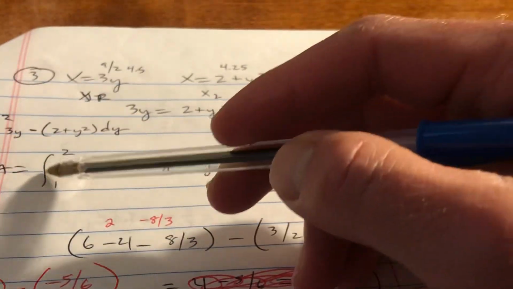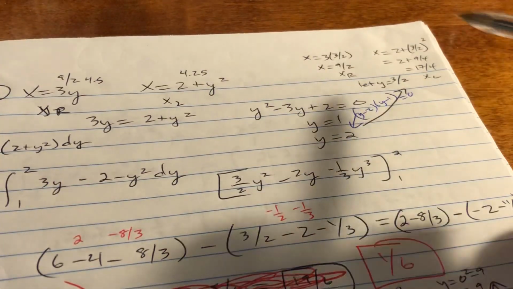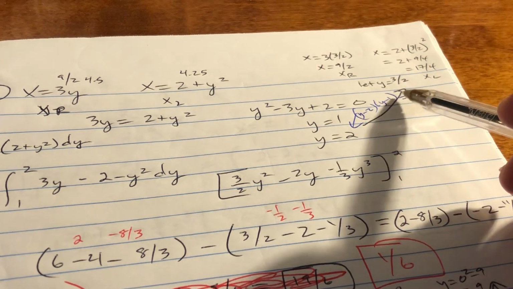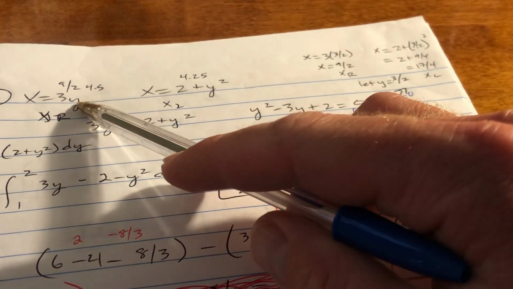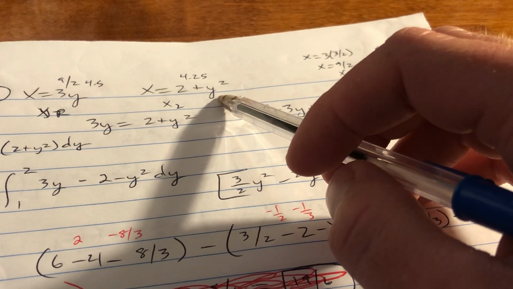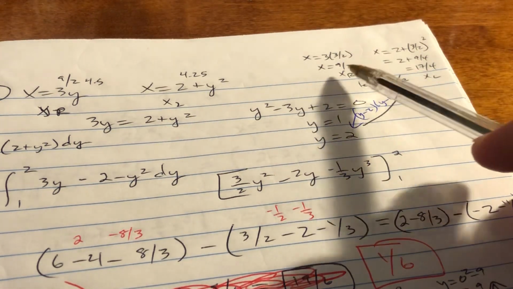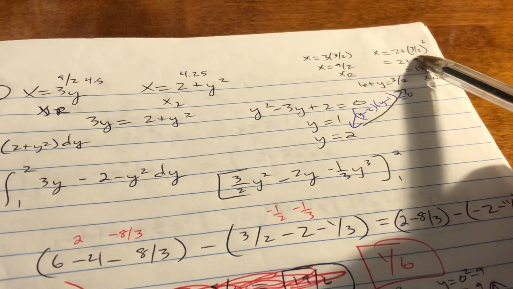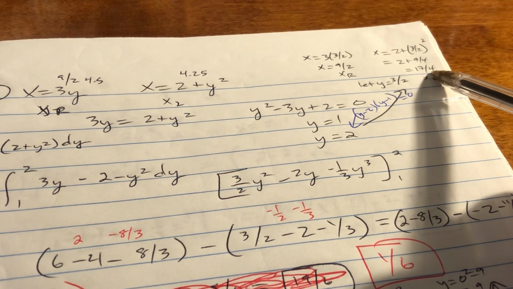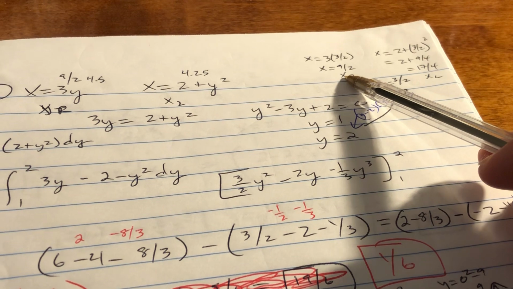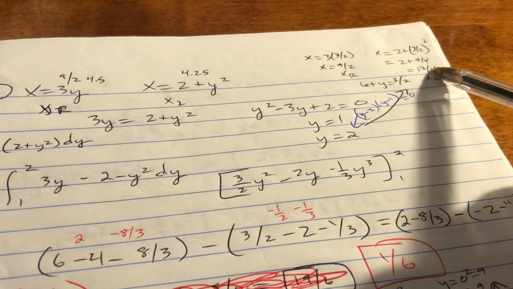So the area is the integral from 1 to 2. All right, so we're going to let y be 1.5. We're going to plug 1.5 in for y. So we're going to get 9 over 2. And then you're going to get 4 and a quarter, so 17 over 4. So this is x right, and that's x left. We looked at a graph like that.